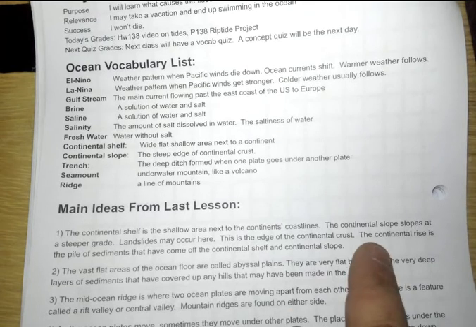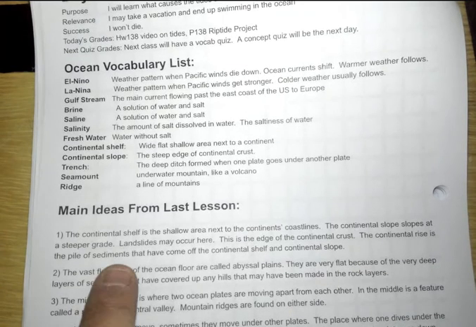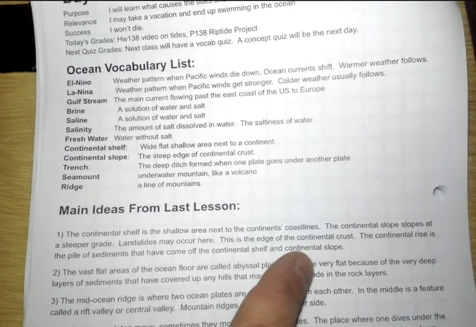The continental rise is the pile of sediments that have come from the continental shelf and the continental slope.